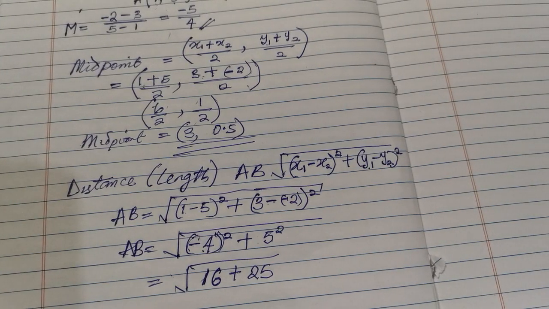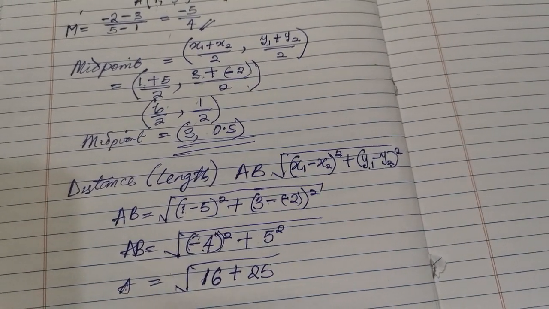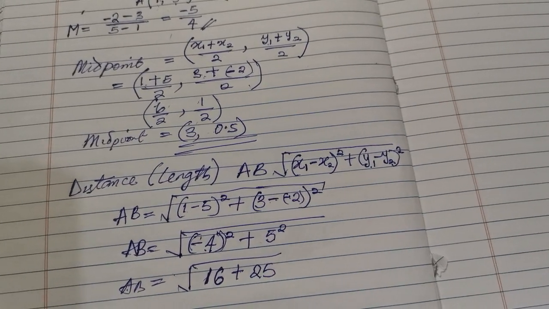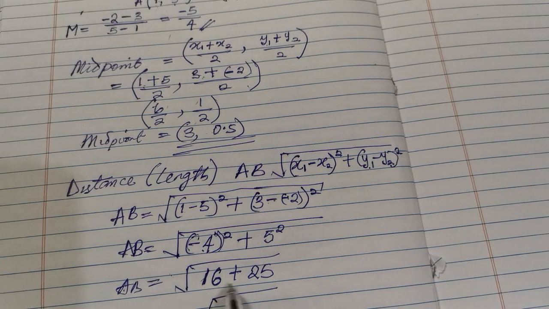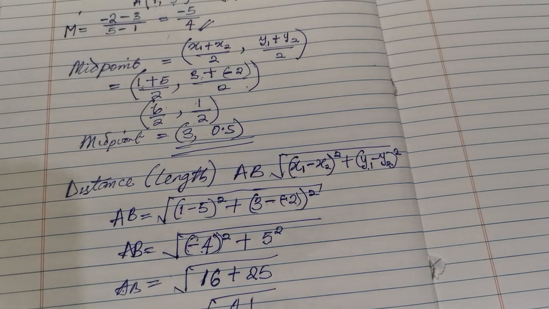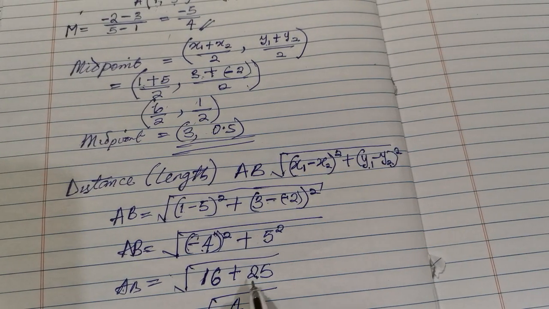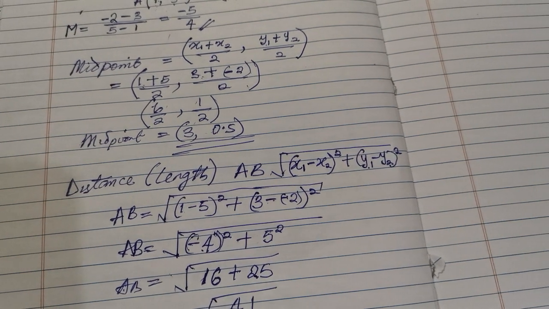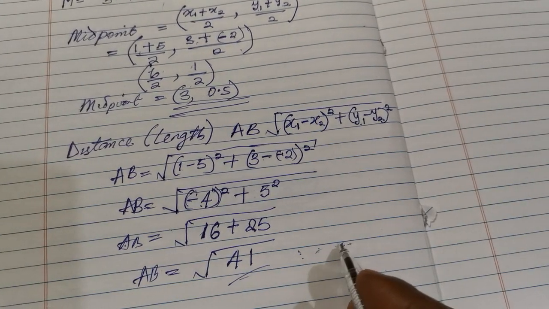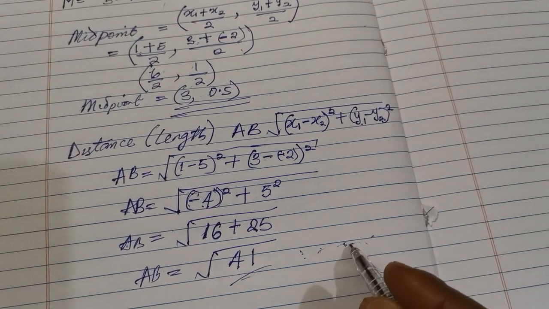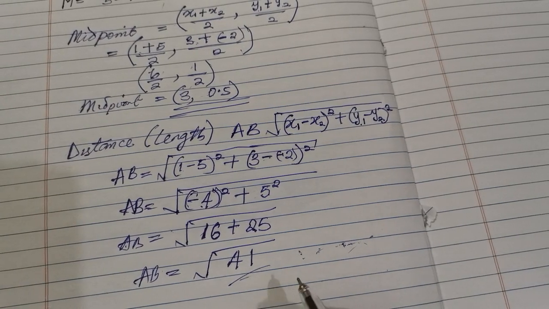Then AB simply gives us the square root of 16 plus 25, which is 41. Then we look for the square root of 41. Use your calculator, find the square root of 41 to the nearest 2 decimal places or thereabout. That gives us the distance. So this is how we find the distance of a line.